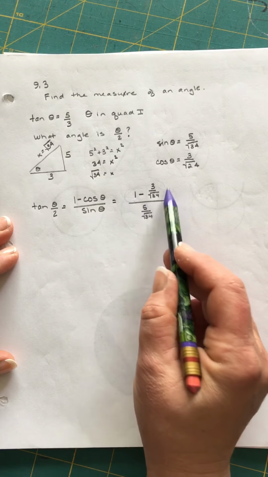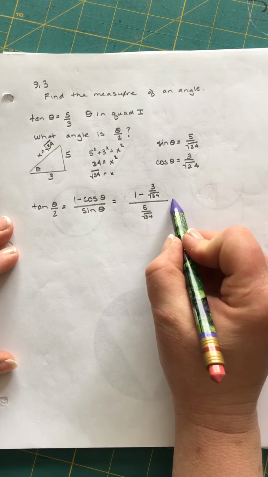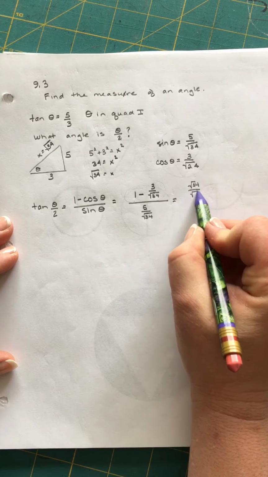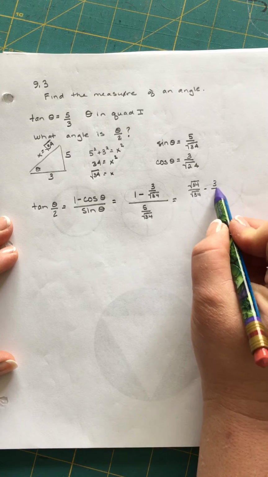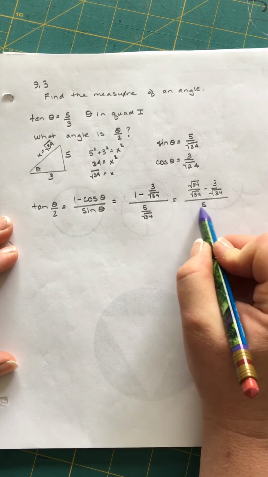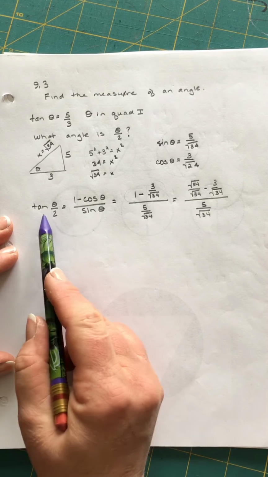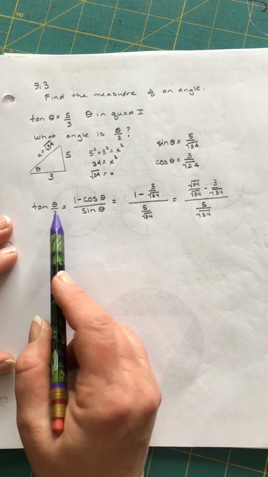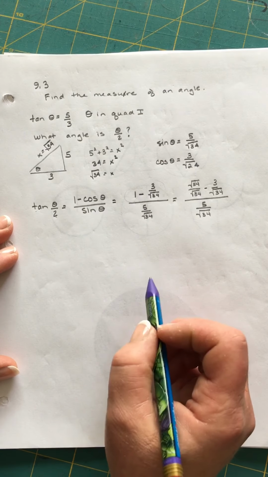So I've got to make this into one fraction. I'm going to do that by changing 1 into the square root of 34 over the square root of 34, minus 3 over the square root of 34, all divided by 5 over the square root of 34. Let's not forget that we're finding the tangent of theta over 2, and what we really want is the actual angle of theta over 2, but we'll get there.